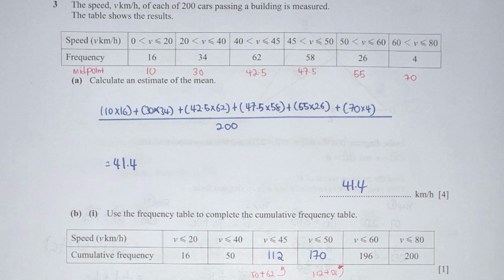As for question 3, as per usual, my standard practice when I saw intervals will be identifying the midpoint first. So you get 10, 30, 42.5, 47.5, 55, and 70. For those who is curious that how did I gotten this information, all I did was to taking the 0 plus 20 and then divide it by 2. So you repeat all the same steps for the respective interval.